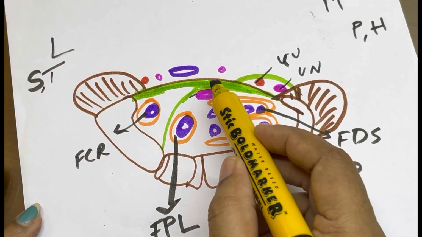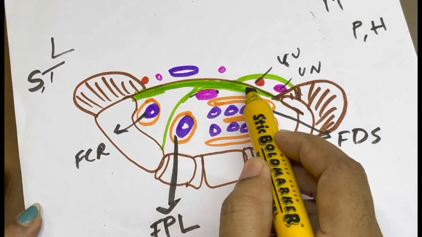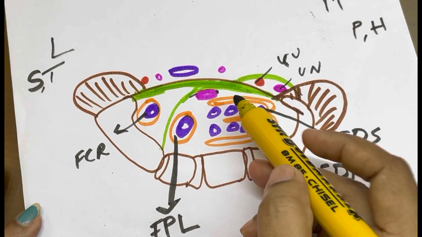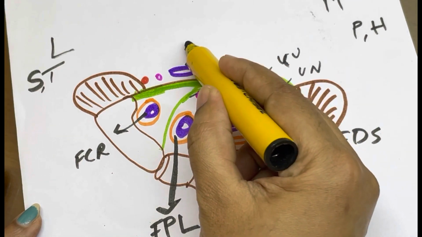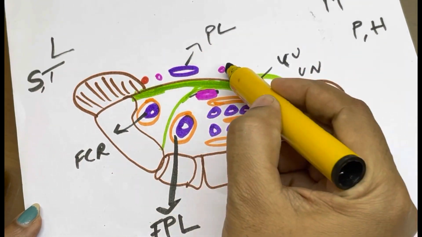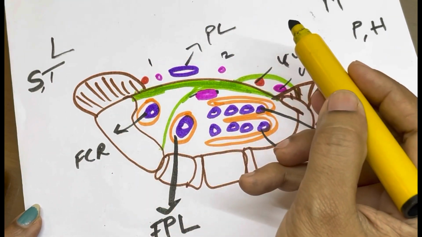Now let's see what are the structures, apart from all these, lying superficial to the flexor retinaculum. So we can see that there is one tendon in the middle that is known as palmaris longus. Then you have two cutaneous branches. This is the first cutaneous branch, this is the second cutaneous branch.